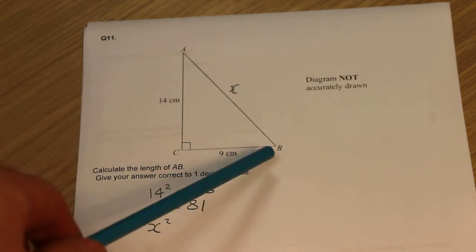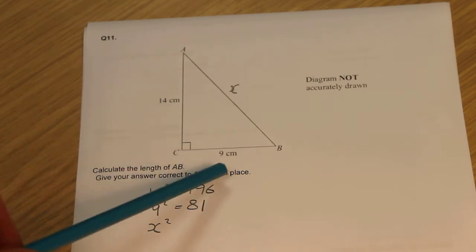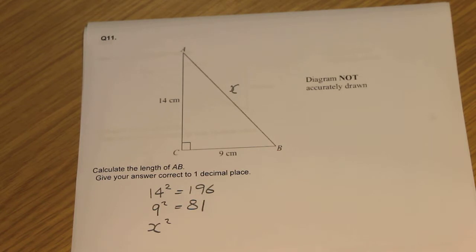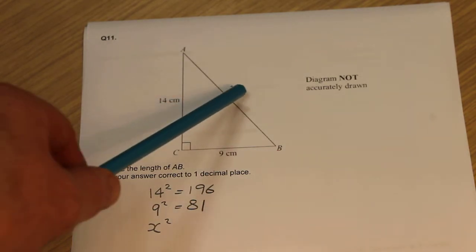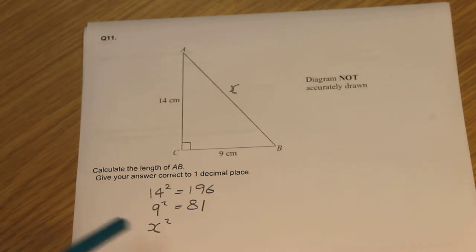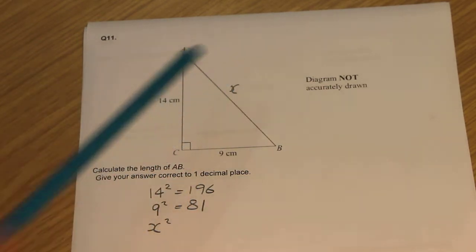The longest side is always the side opposite the right angle. So adding these squared numbers together will create a longer side for me. If it happened to be that the 14 was over here, I would want to create a smaller side, therefore subtraction would be appropriate. I'm going to add these two square numbers together, because I want to create the longer side.